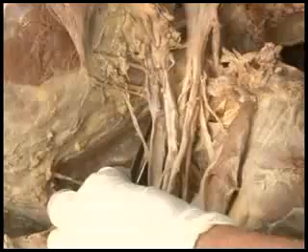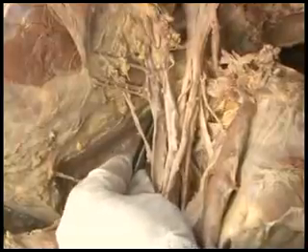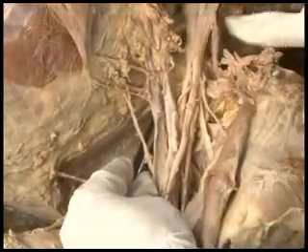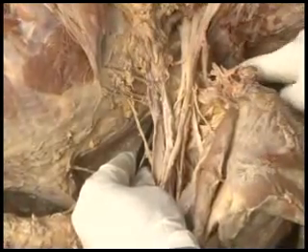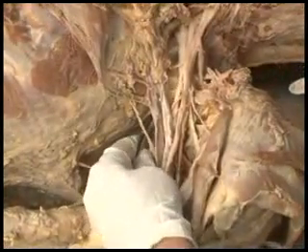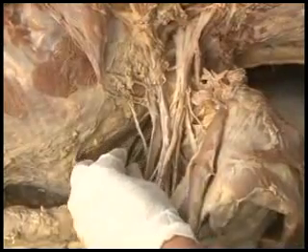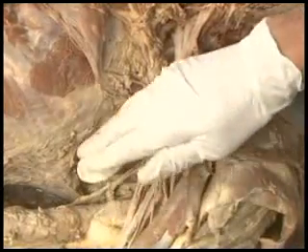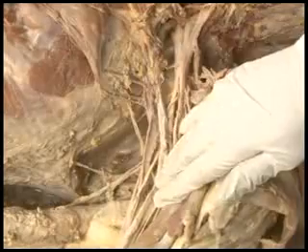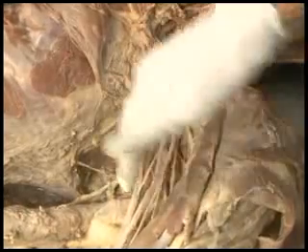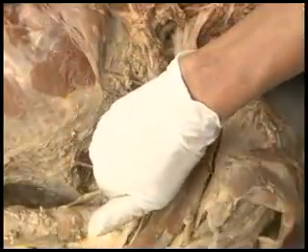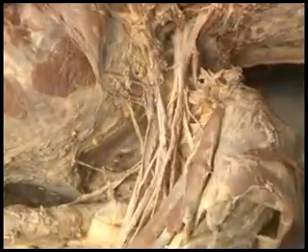Now the apex of the axilla is formed by the outer border of the first rib, the upper aspect of the clavicle, and the upper border of the scapula. This is the region of the apex of the axilla. The floor is formed by the axillary fascia, which is across the anterior wall and the posterior wall of the axilla. Now the contents of the axilla.